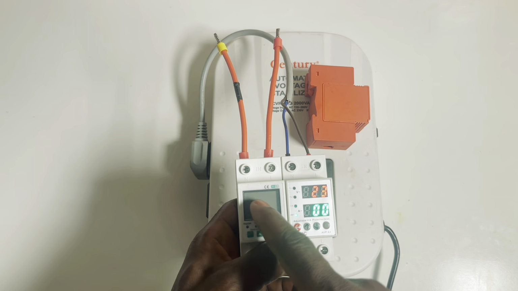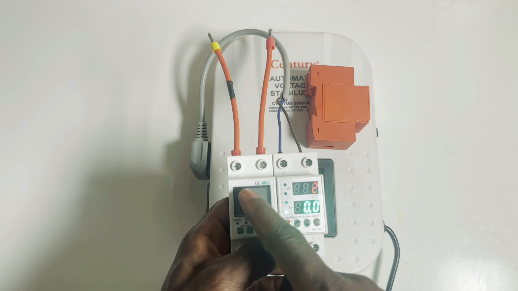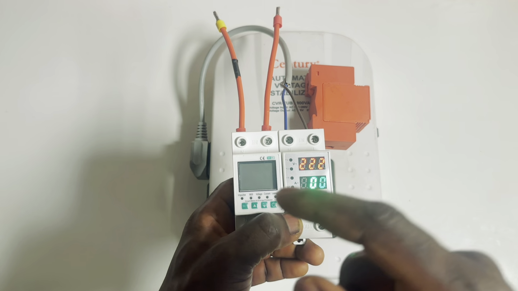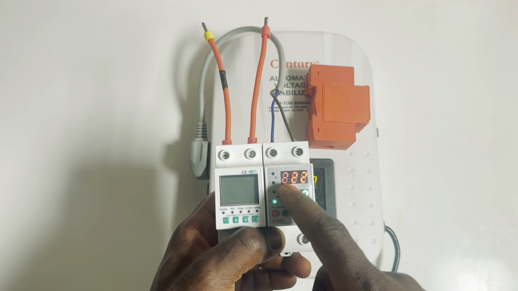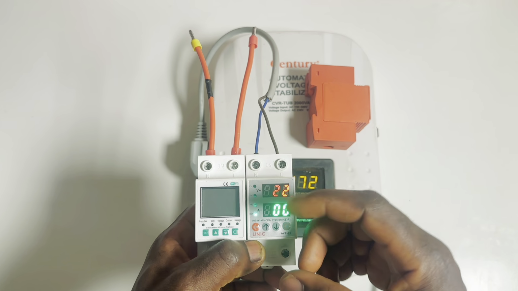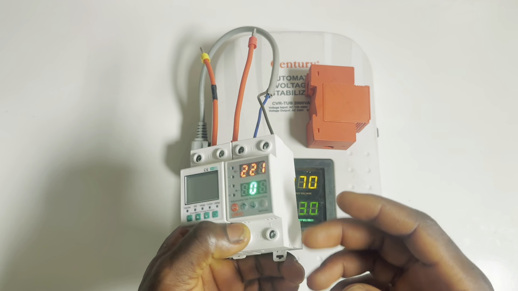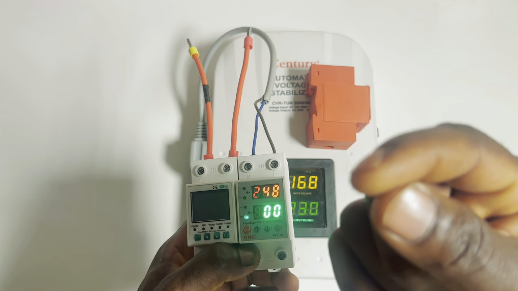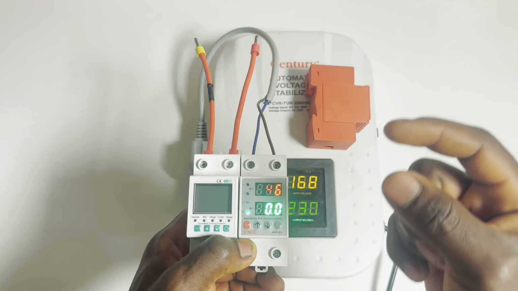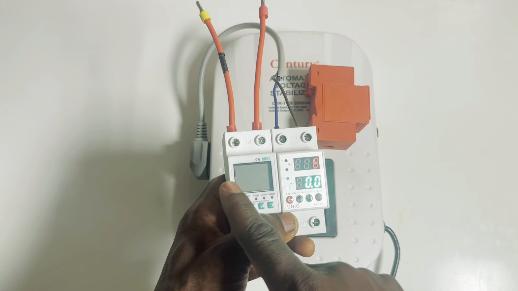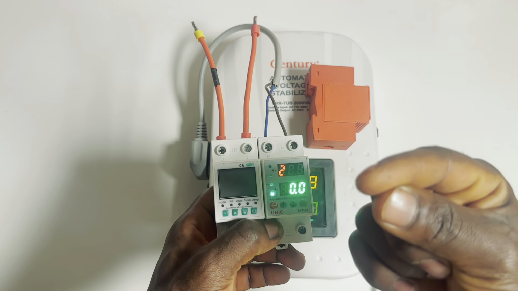The smart meter has some features way ahead of this one. So this one's functionality is basically under voltage and over voltage protection, and also some amperage protection to some extent. But this one has the same functionality too as well.